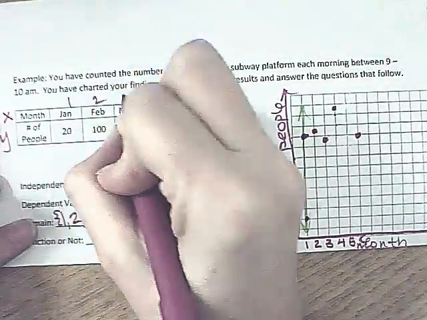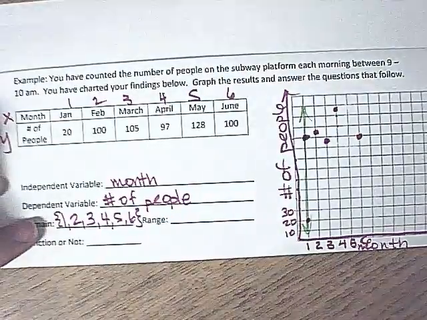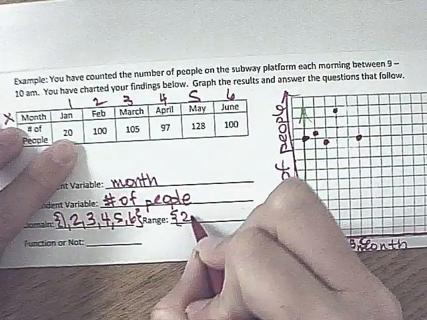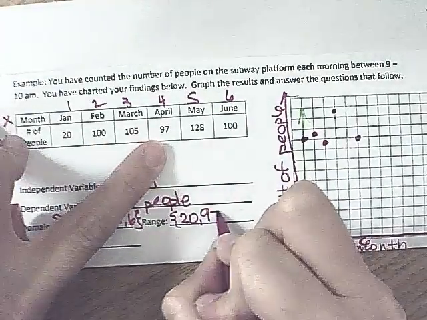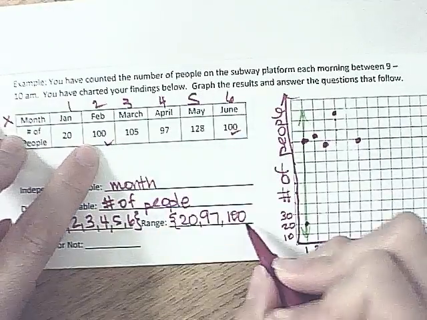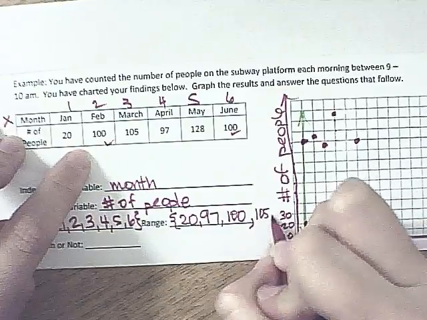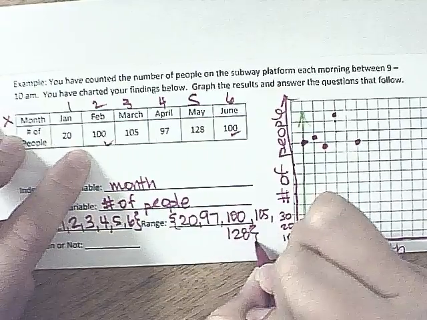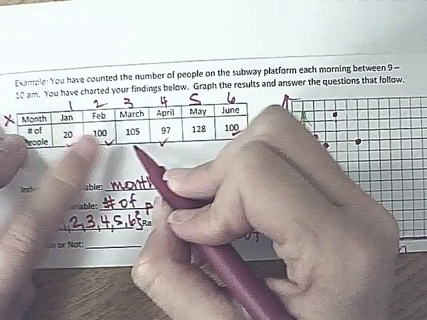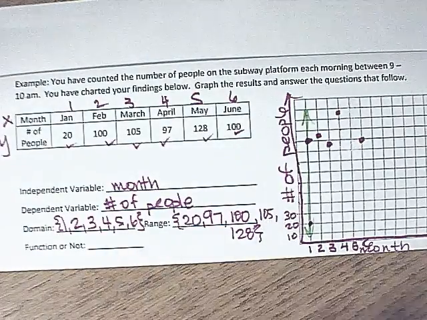And it may be a good idea to label up here in your table as well so you don't miss anything. Then when I think about range, I want to go from least to greatest. And I see 20, 97, 100, which I listed twice up in my table, but I will not in my range. And 105, and again, space is an issue for me here today, isn't it? And 128, so I got the 20, the 97, the 100s, 105, and 128. I got all my values. Now I know this is my domain and my range.